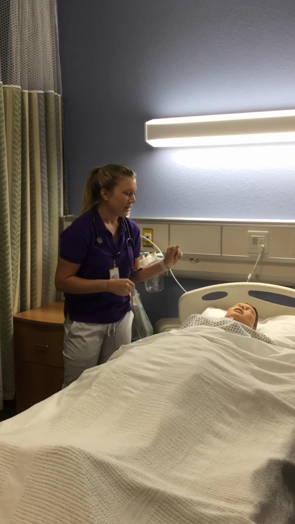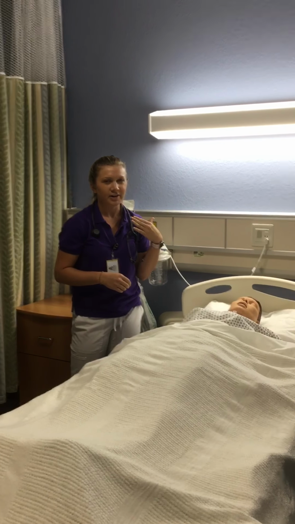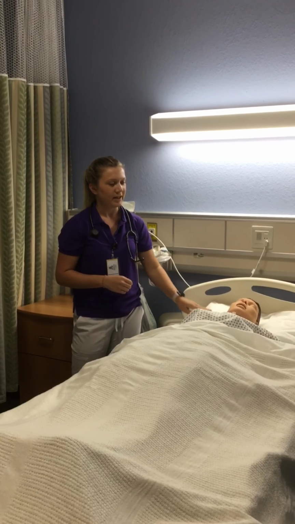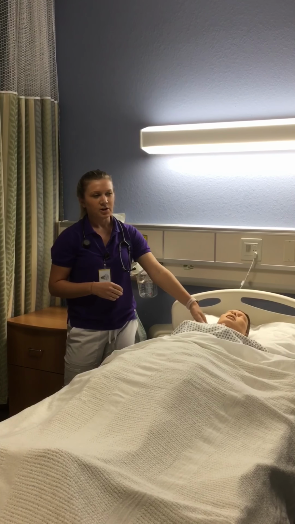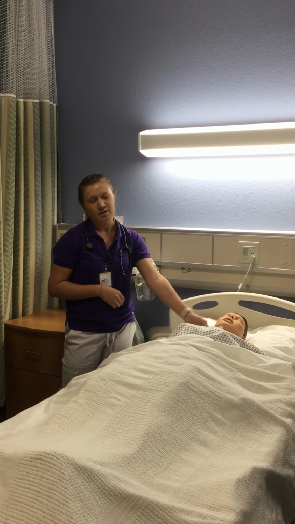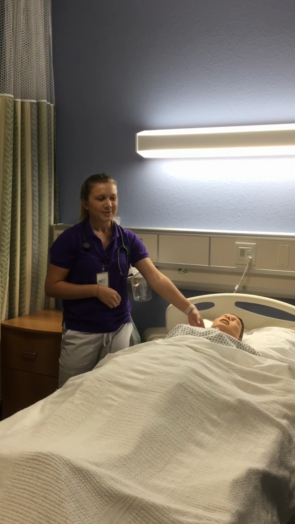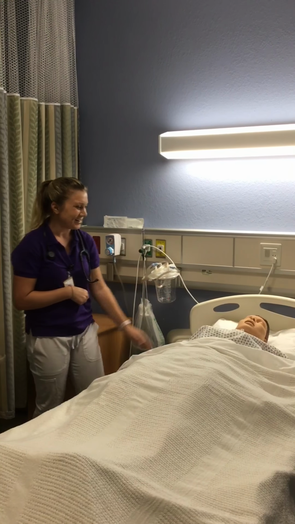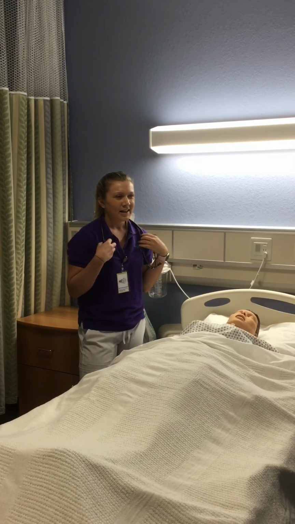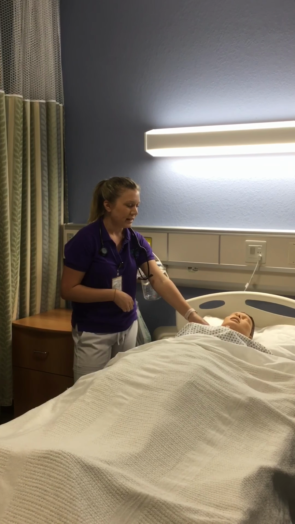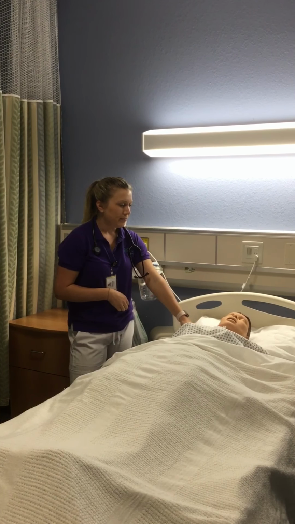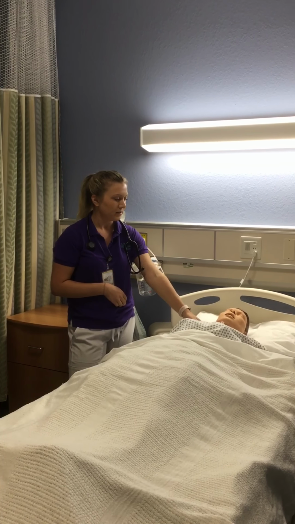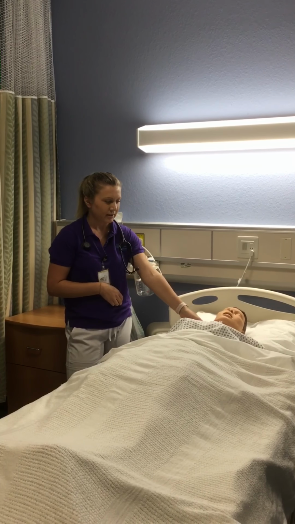Yeah, so moving on, I would then check the carotid artery, and to do that, I would first auscultate. So I would have the patient hold their breath for 2 to 3 seconds, or 2 to 5 seconds, and I would listen, and there shouldn't be any swishing sounds or anything. After that, I would palpate and feel for the pulse and make sure that it's strong, a +2 at least.